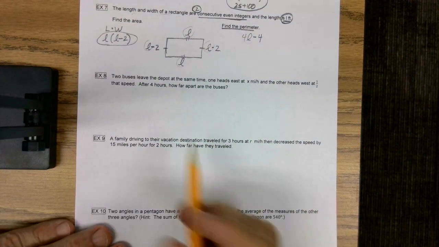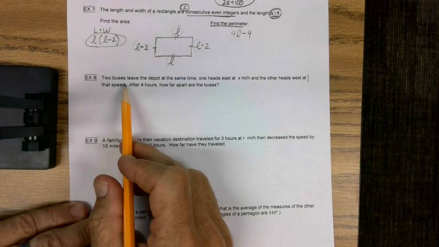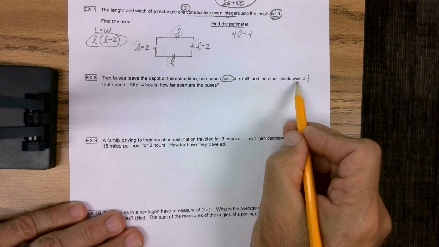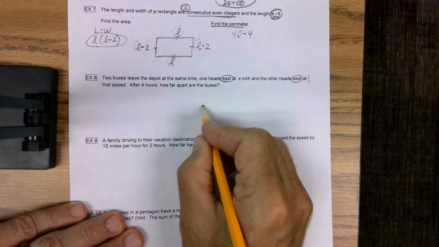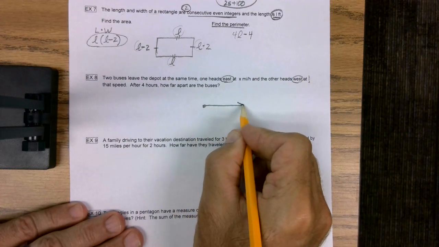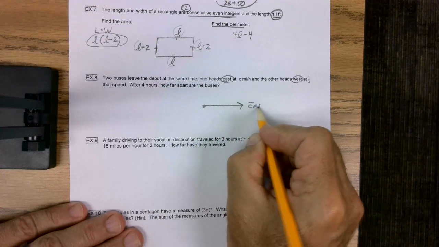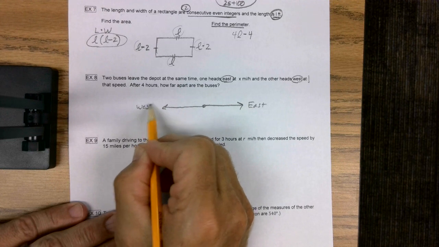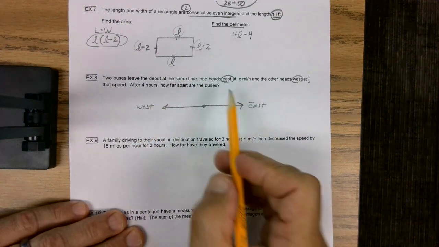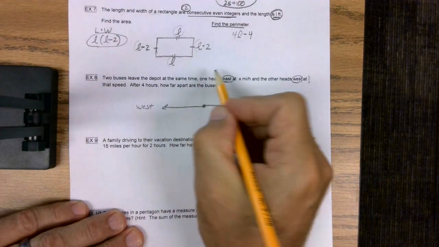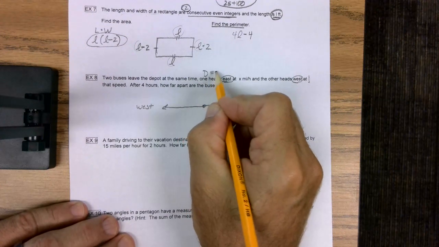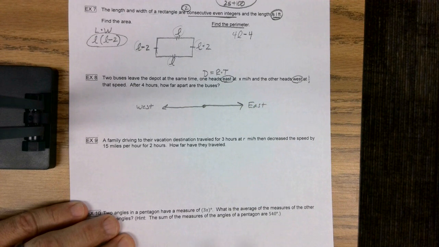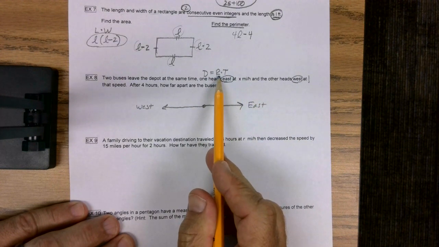A couple more. 2 buses leave the depot at the same time. One heads east, that jumps out at me, and the other heads west. That's just a simple way of saying, hey, one of them goes this way. Let's call that east. Another one goes this way. We'll call that west. But it does tell us some details. Remember the distance equals rate times time formula that I gave you in the pre-lesson? This problem is going to expect you to understand that.